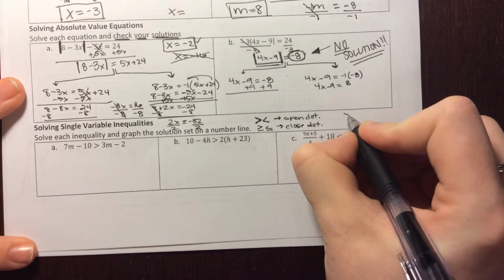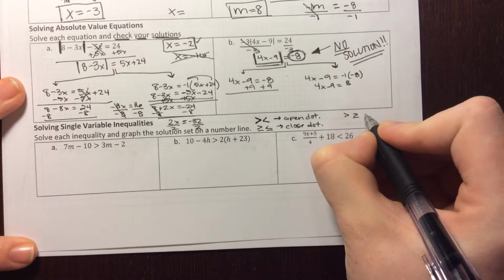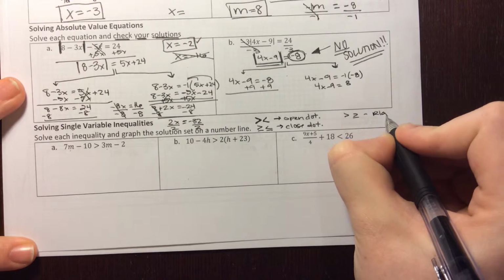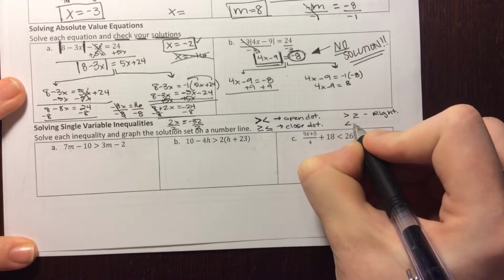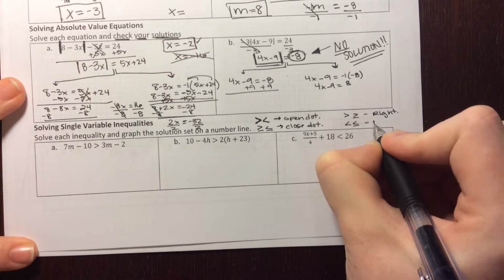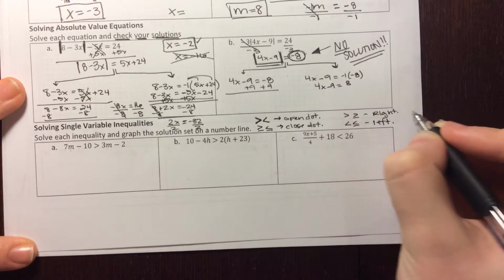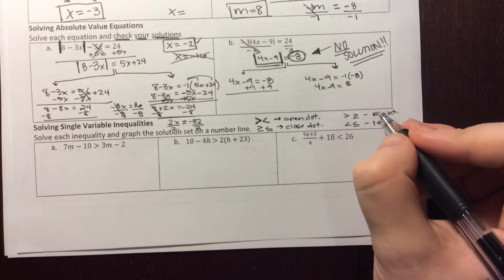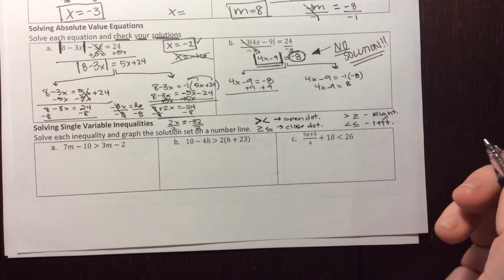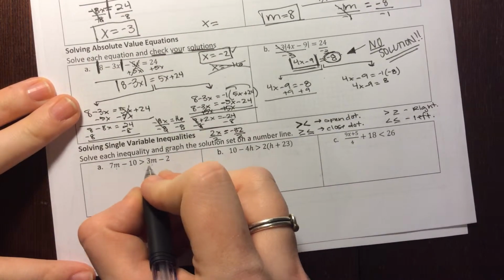Okay, if it's a greater than symbol, you're going to shade to the right. And if it's a less than symbol, you'll shade to the left. But in these cases, the variable has to be on the left side or else it doesn't work. So we're going to get our variables together.